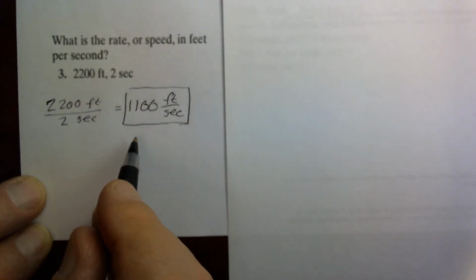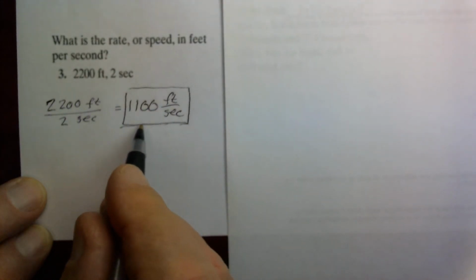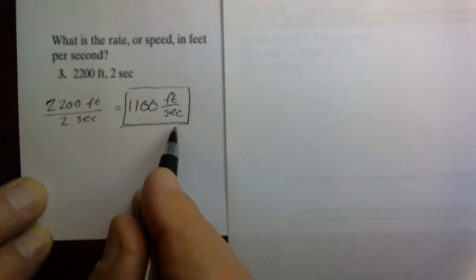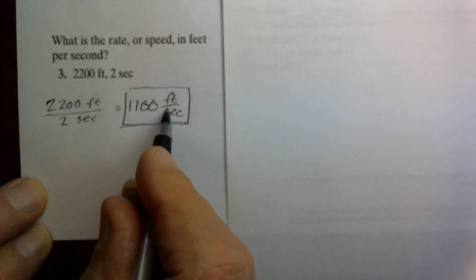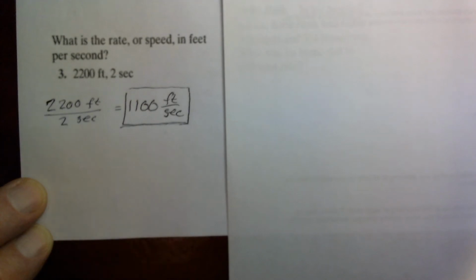Which, by the way, is about 750 miles per hour. So that's the speed at which pretty fast jets fly. Even some passenger jets can fly that fast. So it corresponds to about 750 miles an hour.